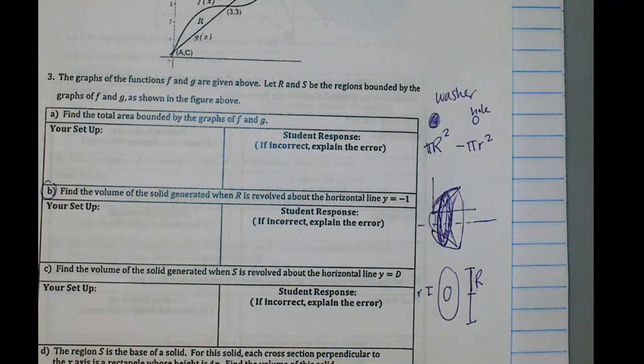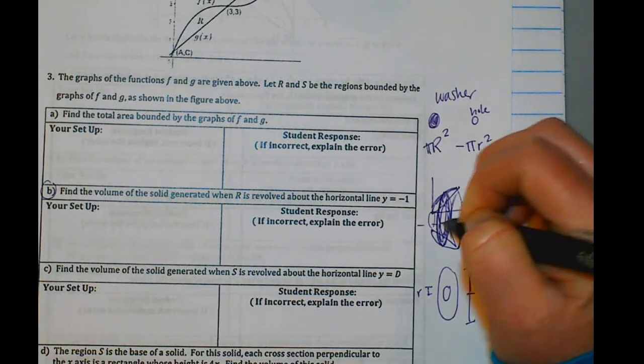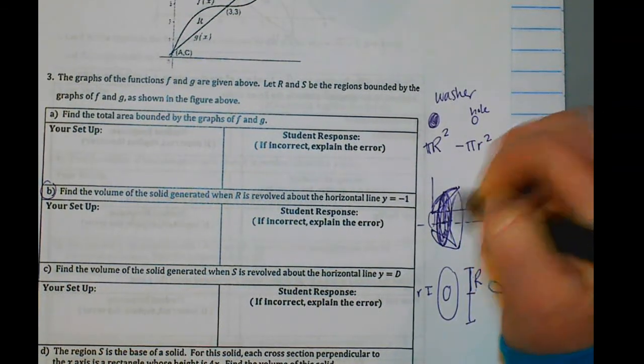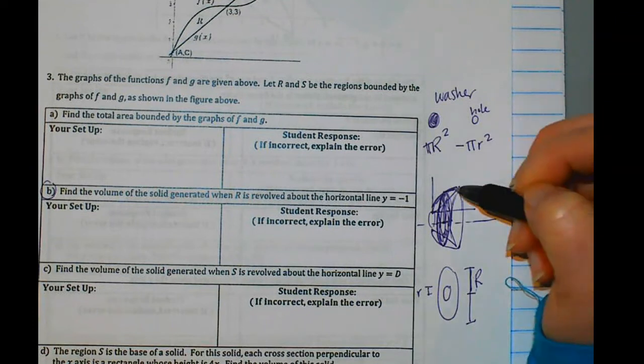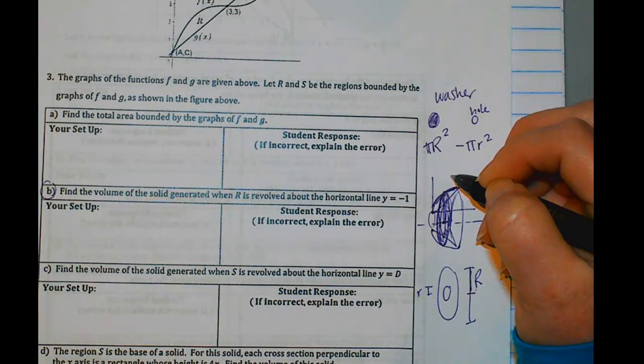So what is the radius to the round circle? I need it to be this entire distance from this line up to this shape. What function is this one? f of x, right?